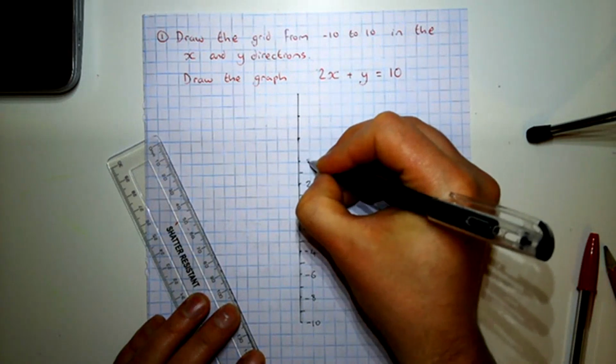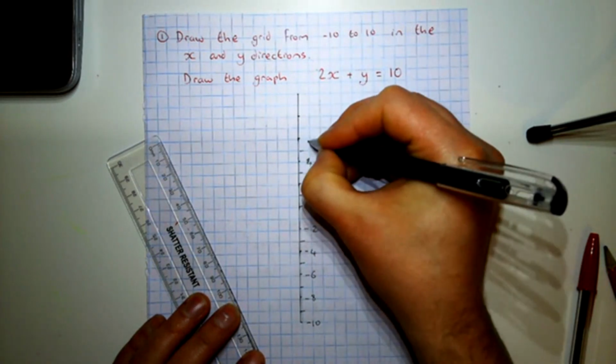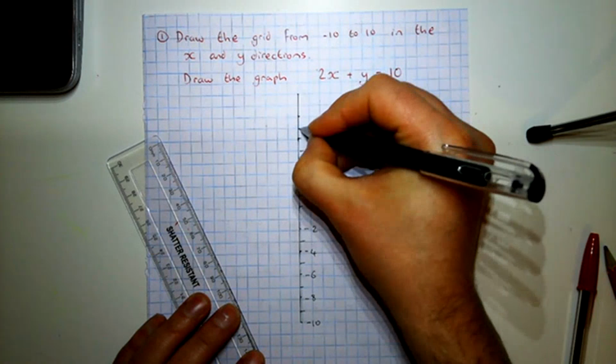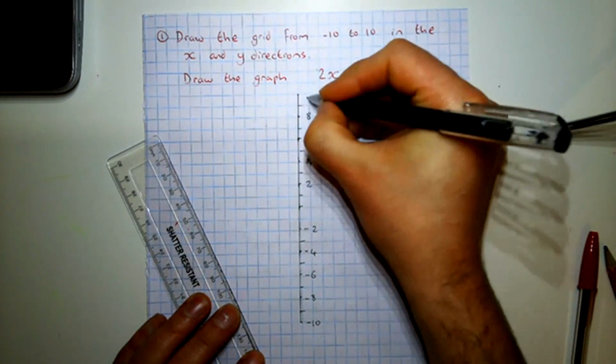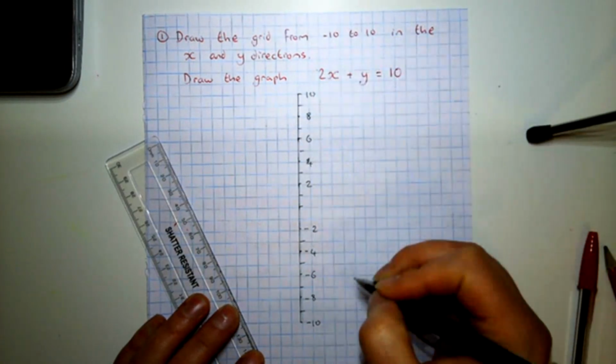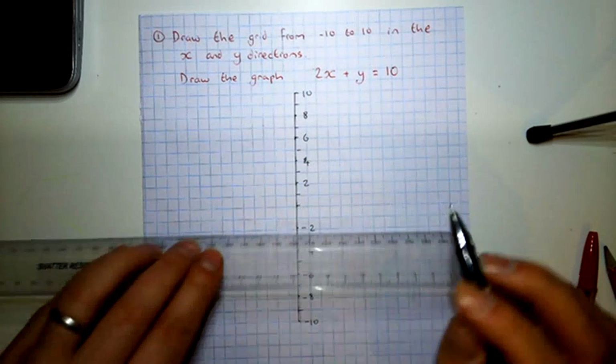I'm only marking on every other number because otherwise things get cluttered, but I am doing a little line for every one. Here's 0 in the middle.